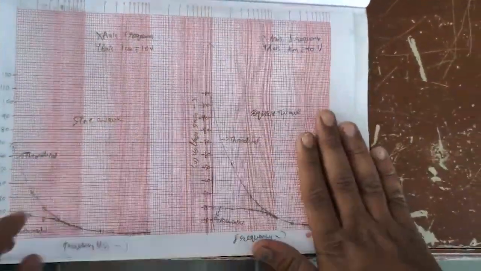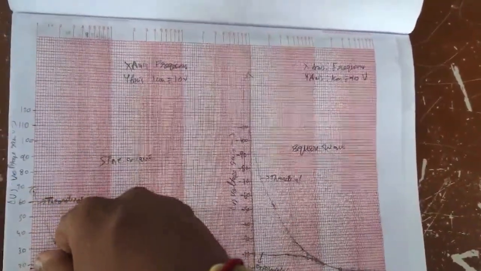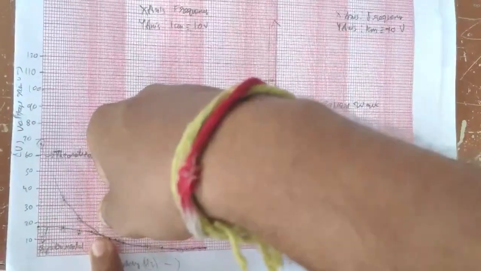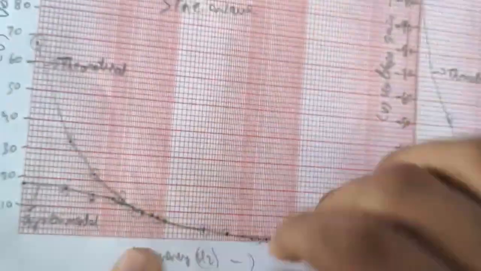And this is the square wavefront, and you can again see that there is a deviation at the start, but as it approaches around 1 kilohertz, both the points are almost coinciding. So yeah, that's the experiment done and dusted.